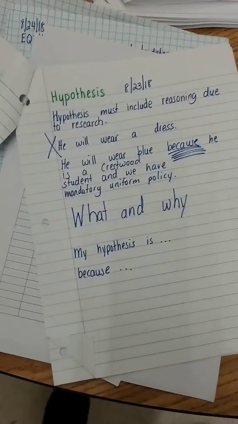And here's an example of one of my second classes. STEM Fair hypothesis. This is a great example. Gives justification based on results.